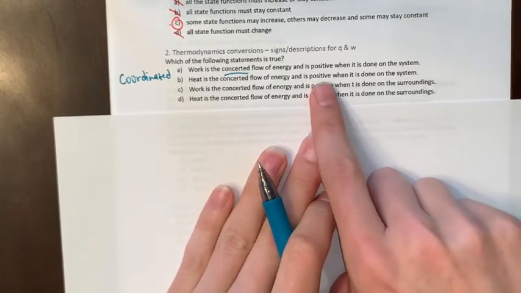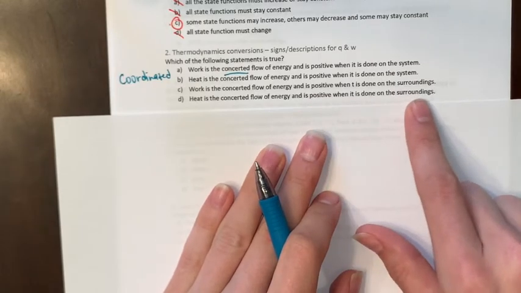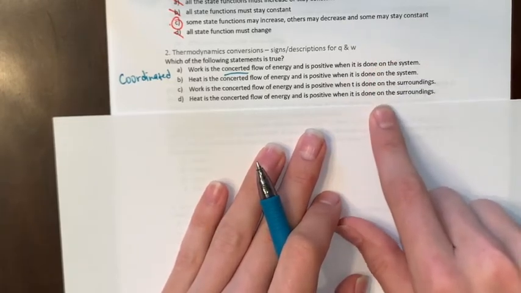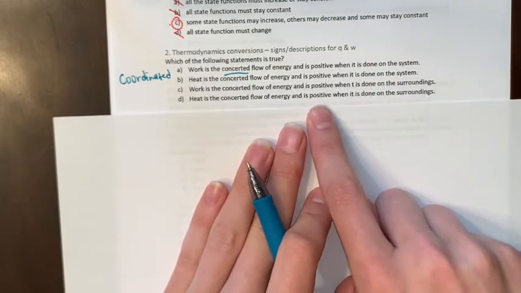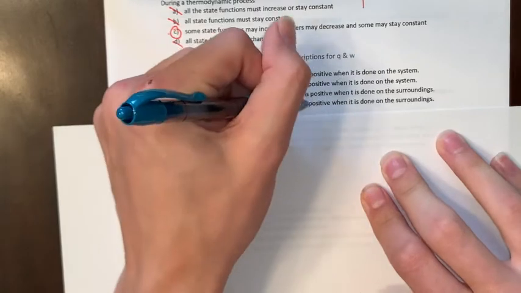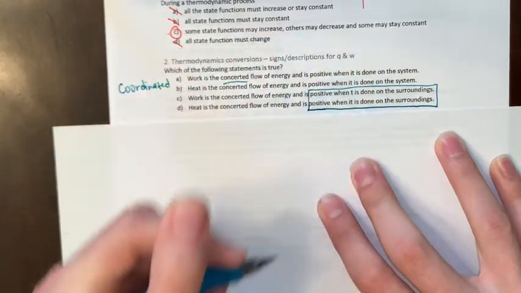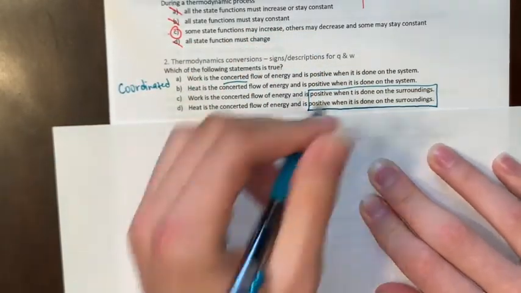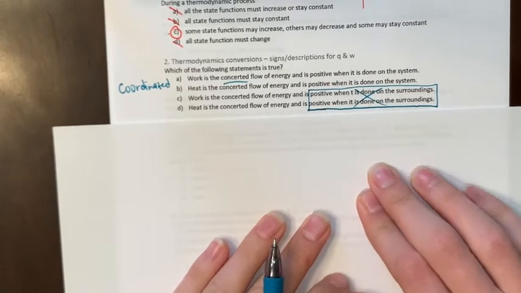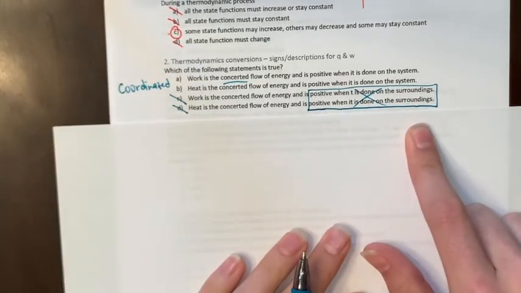And then we have this statement, is positive when it is done on the system, or is positive when it is done on the surroundings. The first thing we want to understand is the difference between these two things. With this last statement, positive when it is done on the surroundings, that's the first hint that it's not going to be right, because this concept of the value being positive when it is done on the surroundings is entirely incorrect. When work or heat are provided to the surroundings, that value is negative.